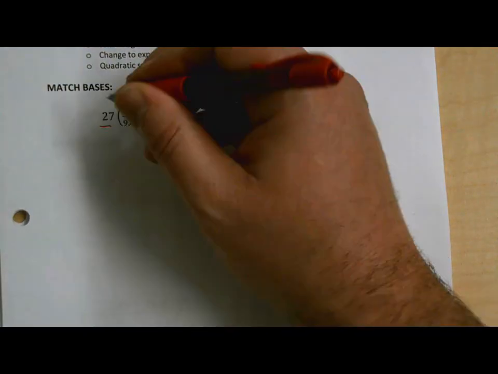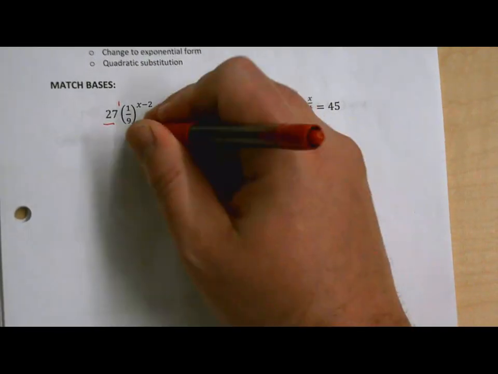Do you see why I'm calling that a base? It has an exponent on it, right? I see a base of 1/9 and I see a base of 81. And when I see those numbers, I know that those are all powers of 3. Agreed? Those things are all powers of 3.